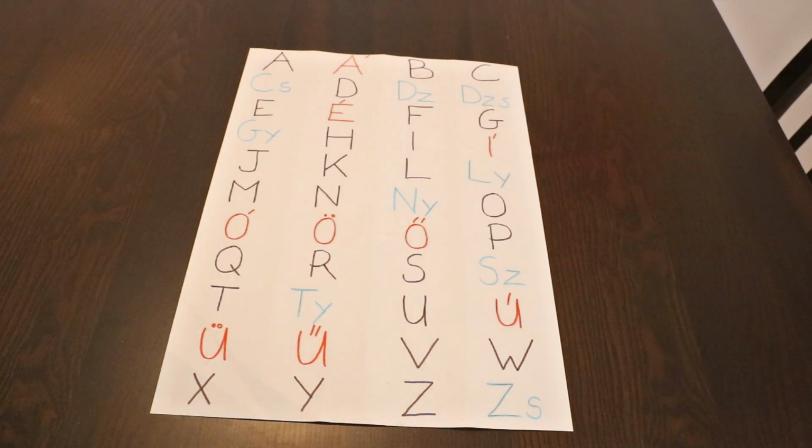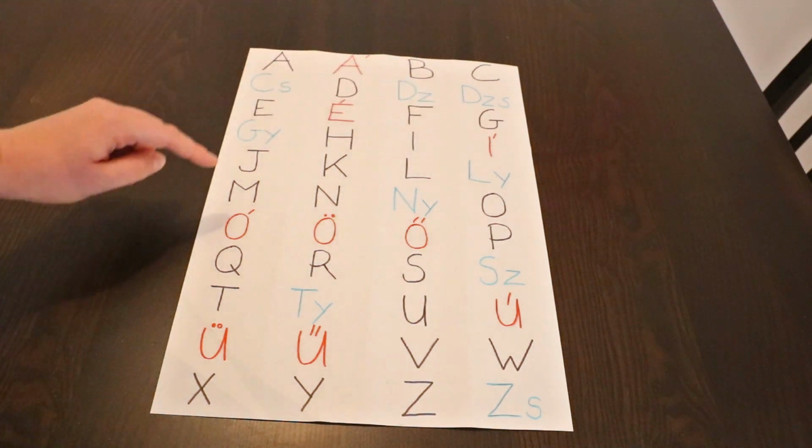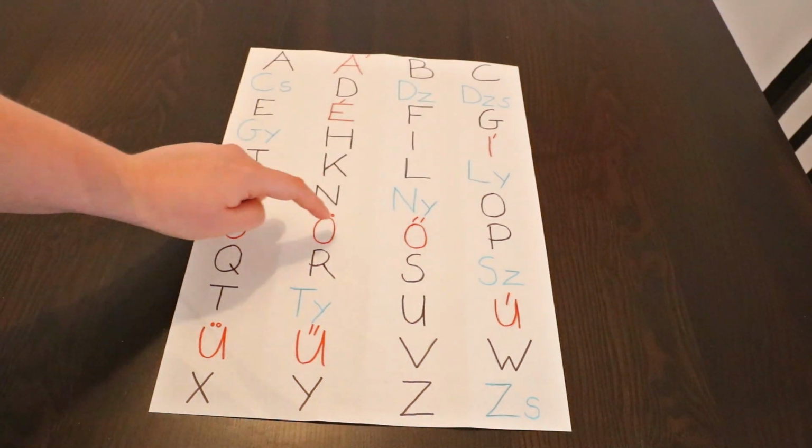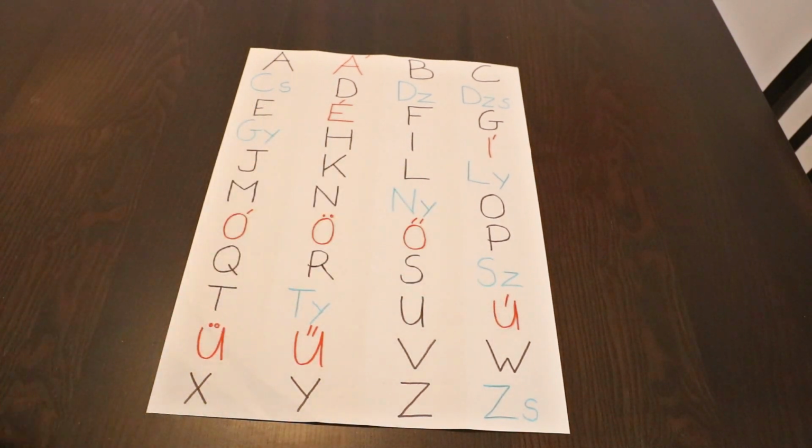There you go. So when you count it, it's 1, 2, 3, 4, 5, 6, 7, 8, 9, 10, 11, 12, 13, 14 vowels out of the 44 letters.